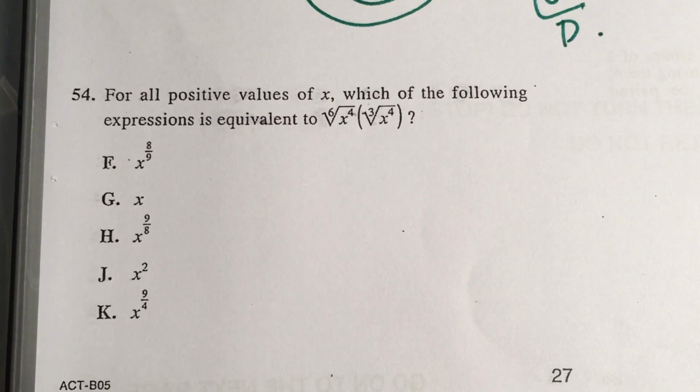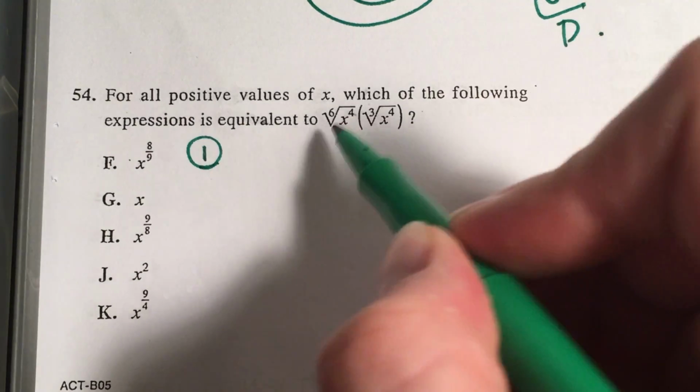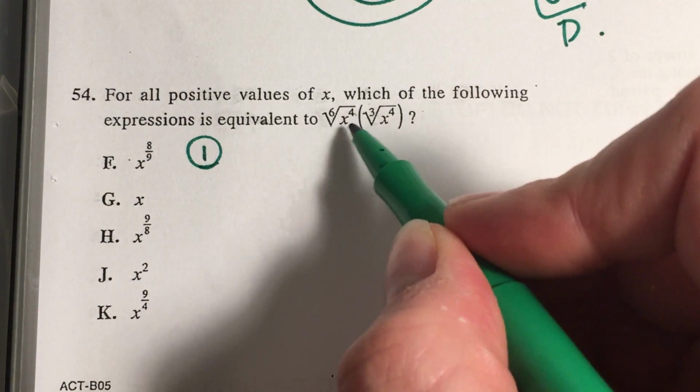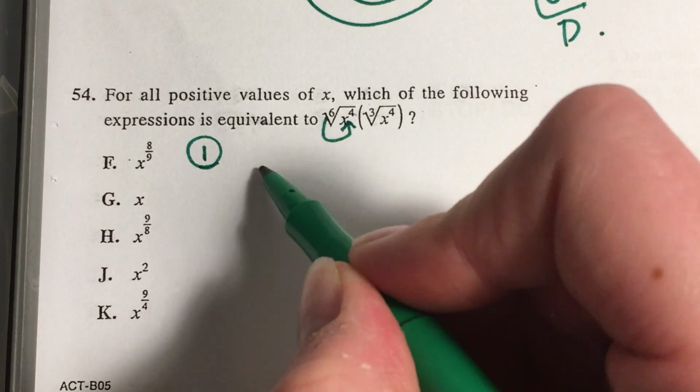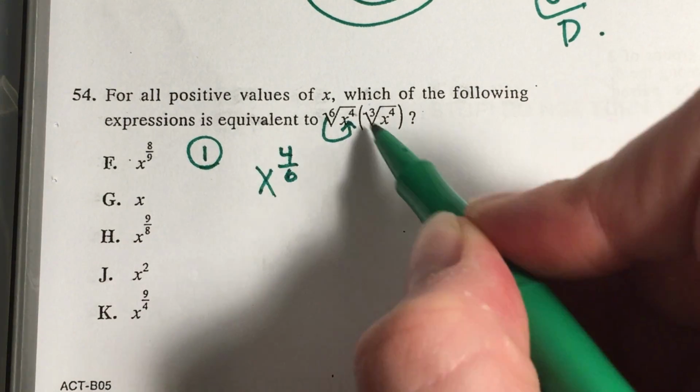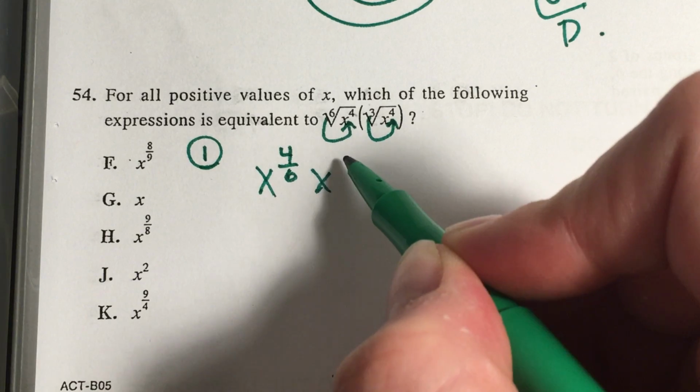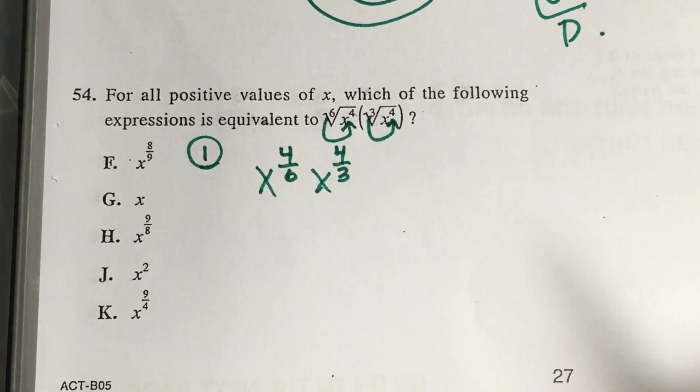And then finally for number 54, we actually solved this problem on our warm-up. You have two ways of doing it. Number one is to convert them into fractions. So this goes here, x to the 4 over 6. This goes here, x to the 4 over 3.